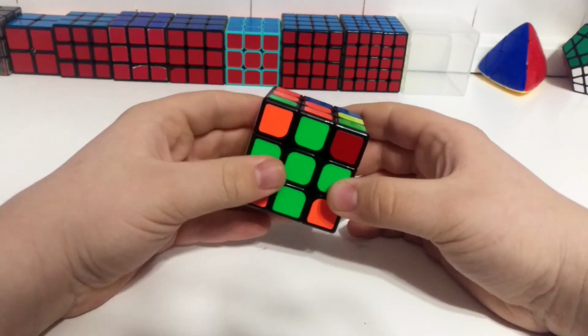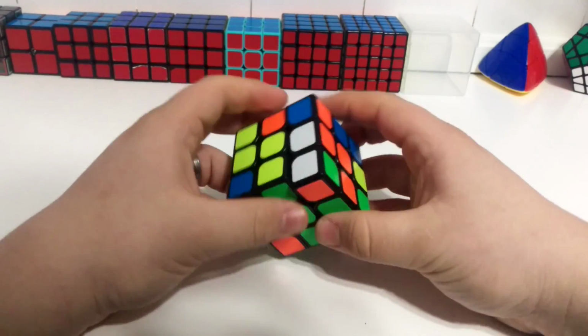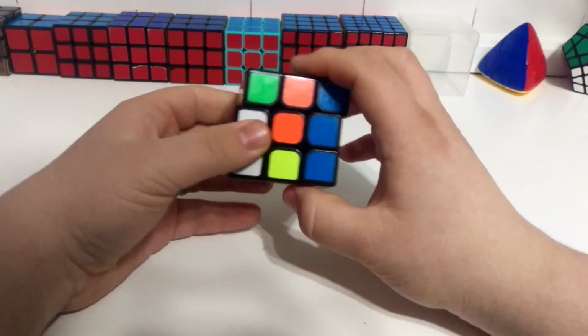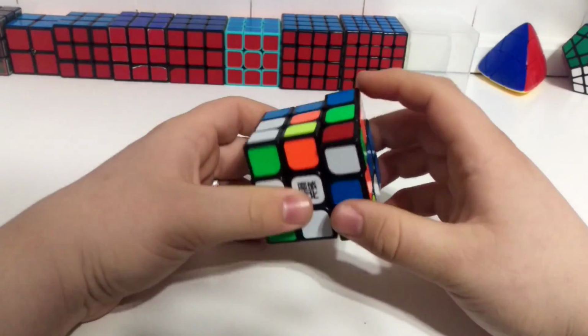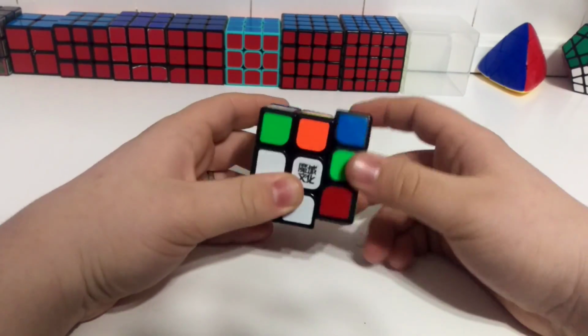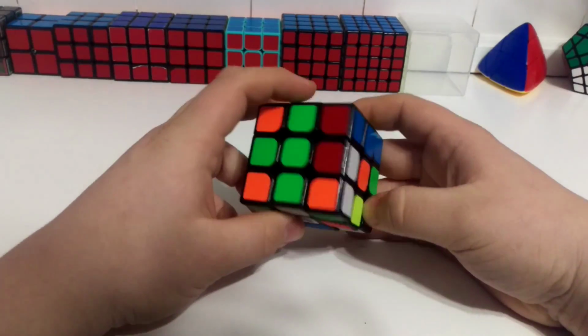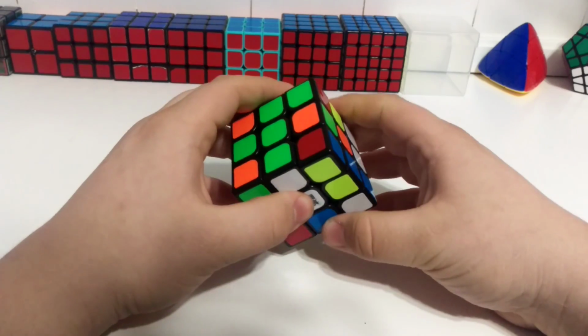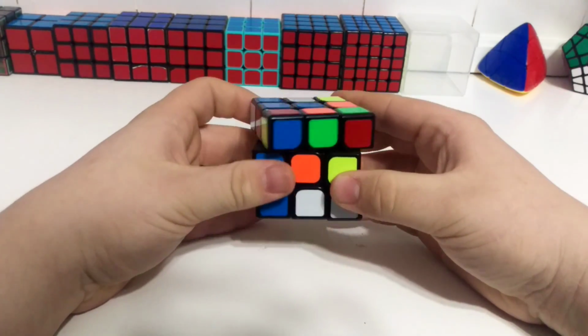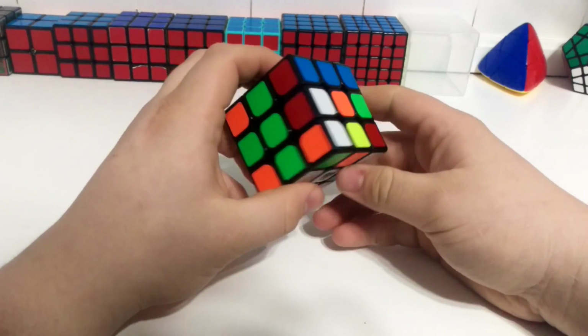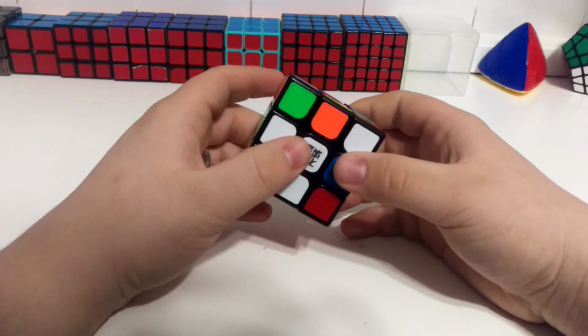But if you happen to not find it to where it's so easily gettable, like if it's like this, if you're looking on the bottom layer and you think, oh, how do I get it up there? If I just turn it up there, it's flipped. There's an easy algorithm to fix this and to get it in the right place.